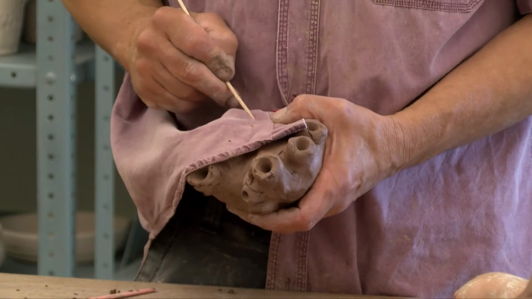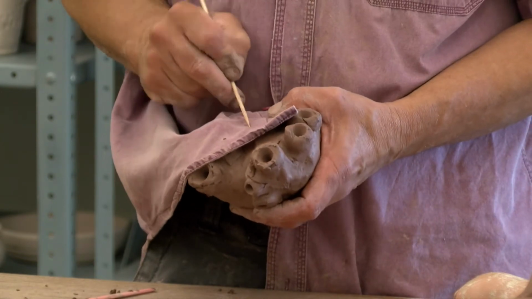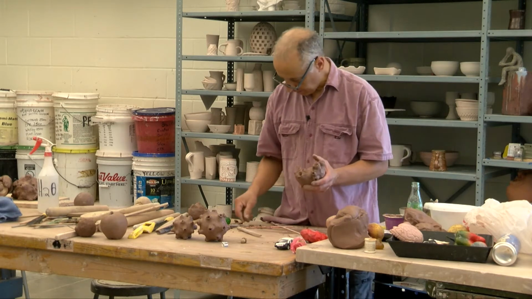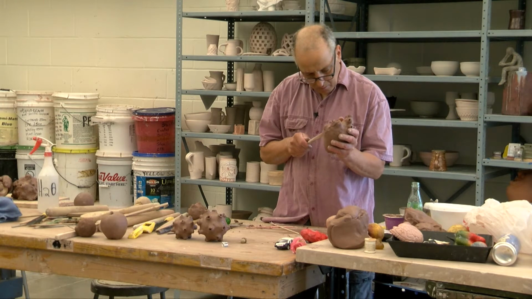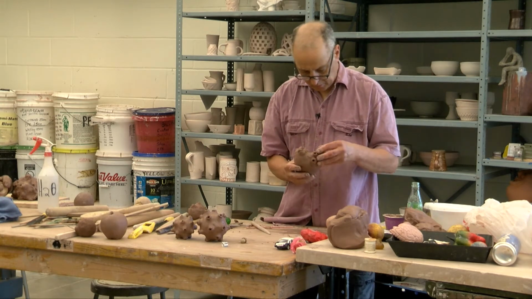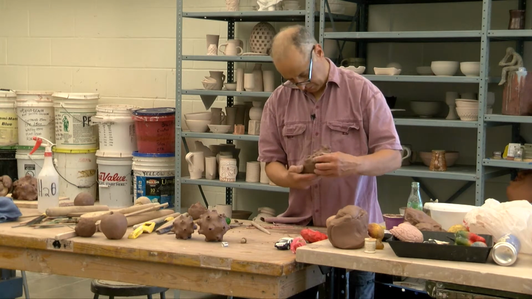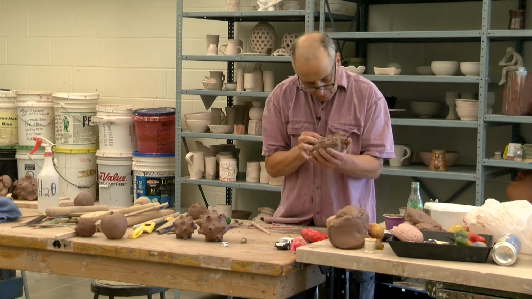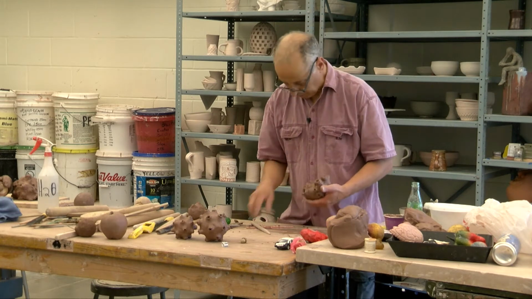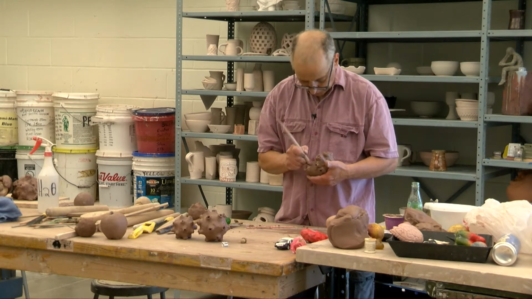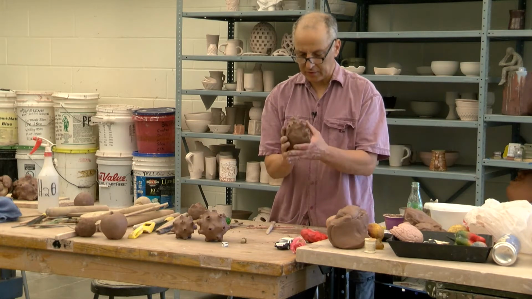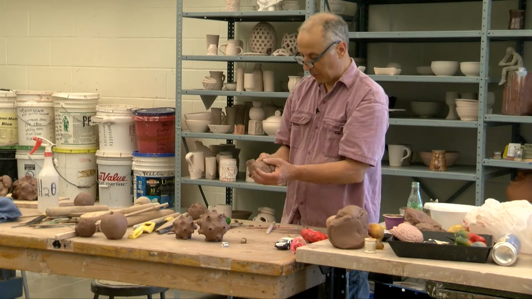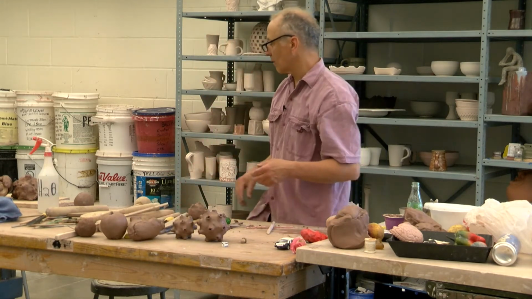So when you're doing this, a thinner material works better. So there's little things I can do just to make this more convincing. I could keep working on that. But as long as it stays leather hard, I can keep working on that. That's a heart there.